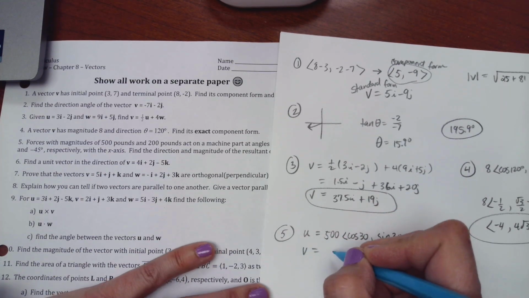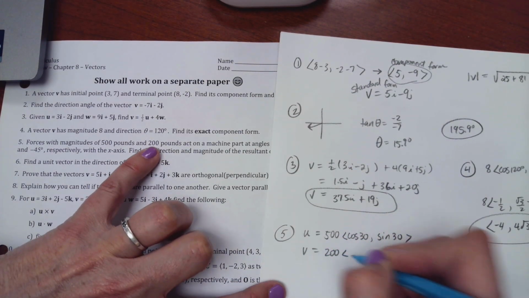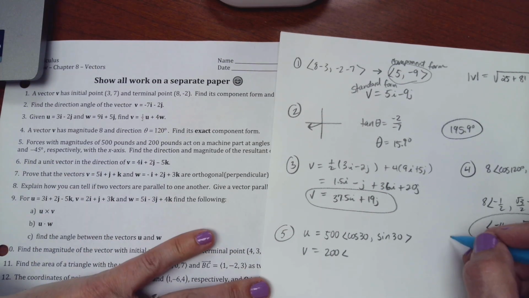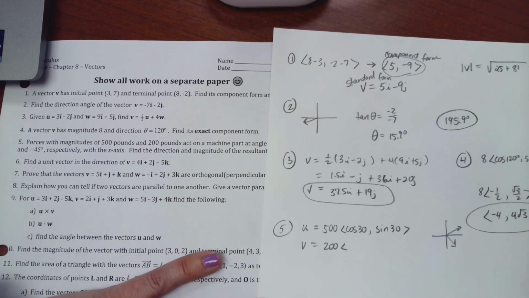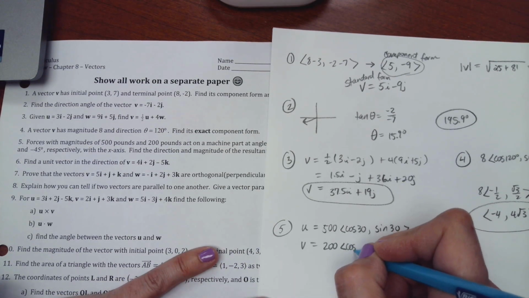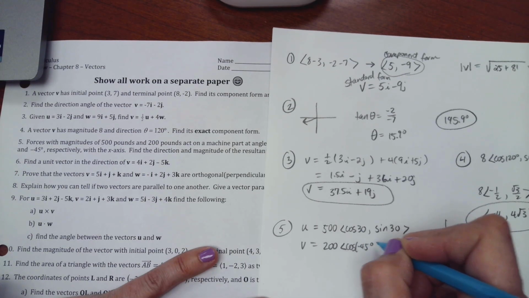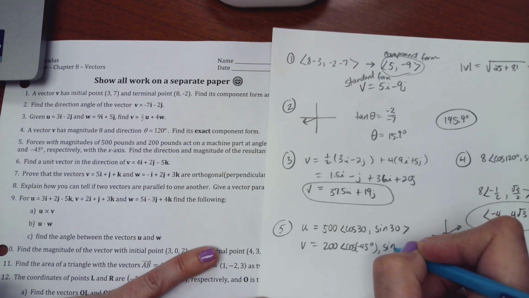And then vector v is going to be 200, but it's negative 45 degrees. So what's happening, we've got 30 degrees this way, negative 45 degrees that way, and I want to see what's going to happen when somebody pulls on an item sitting here with those forces and at those angles. So cosine of negative 45 and sine of negative 45.